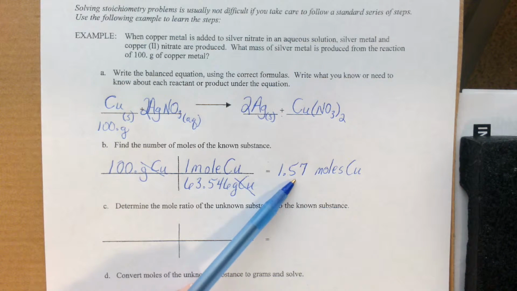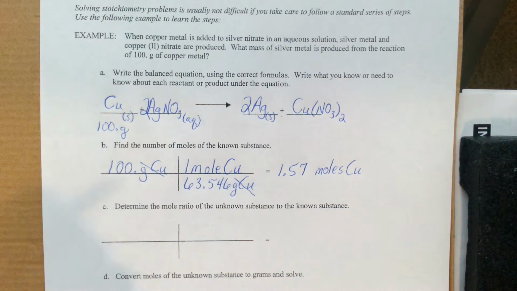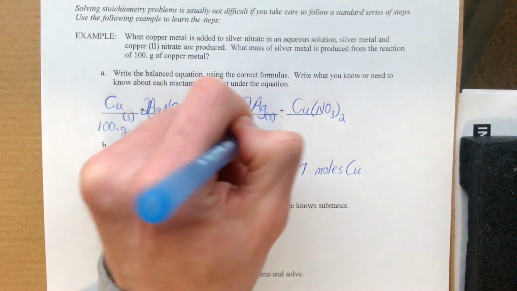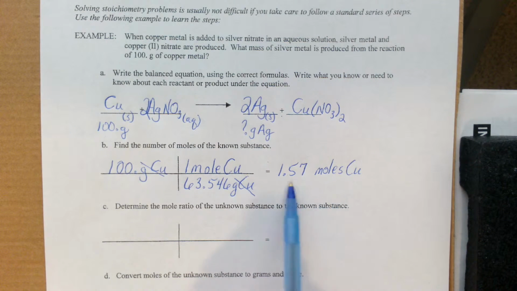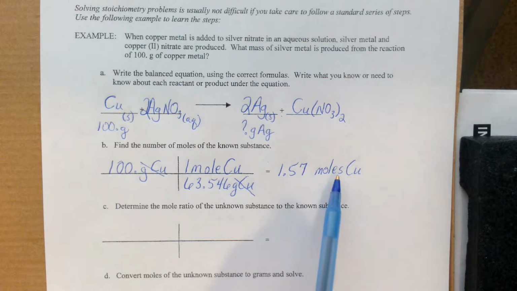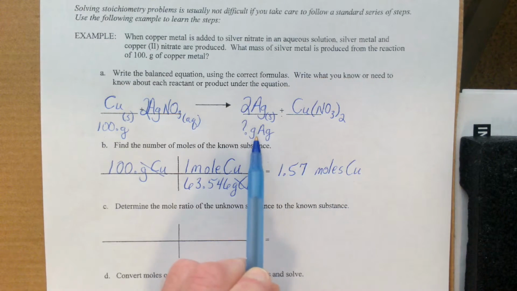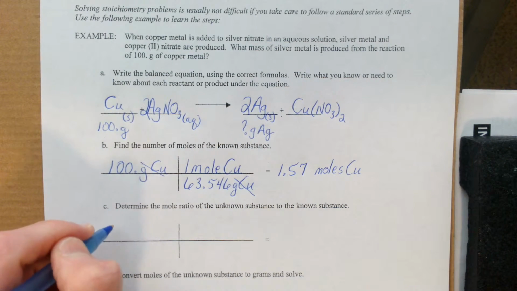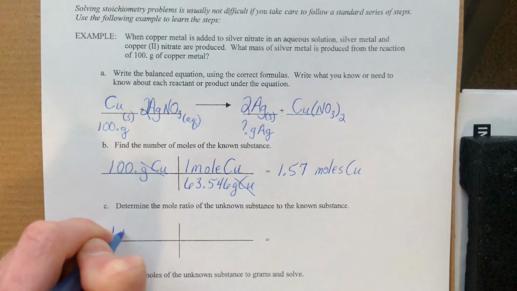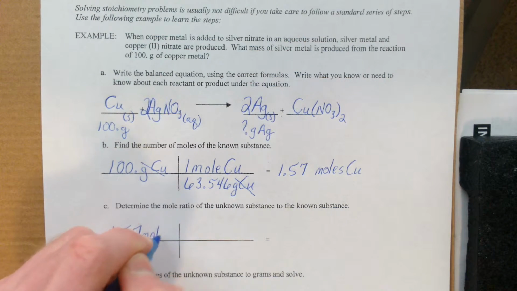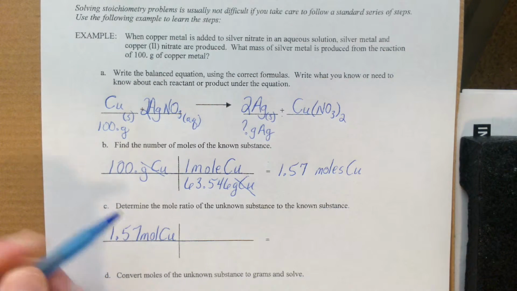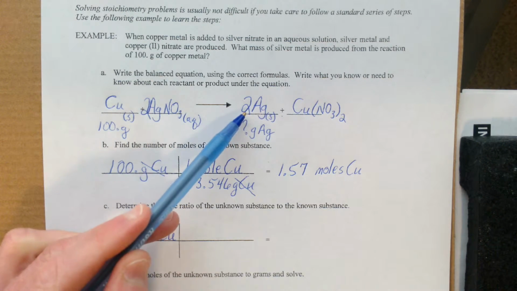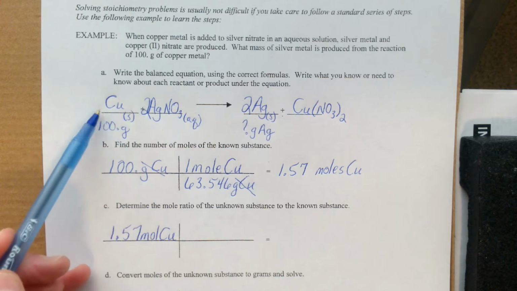Okay. Now this is moles of copper. Our question here is, what mass of silver metal? So we need grams of silver. This is our known value, 1.57 moles of copper. We need to change that to moles of the unknown, silver. But by doing so, we can work into the silver mass. So let's take 1.57 moles of copper. How we change that to silver is through the mole ratio, which comes from the coefficients in the balanced equation.